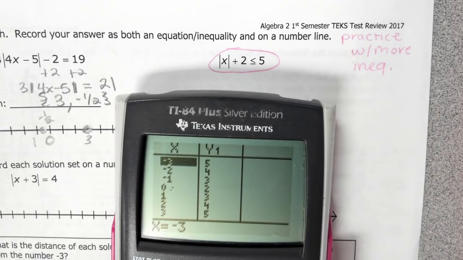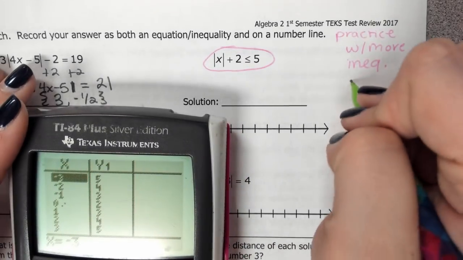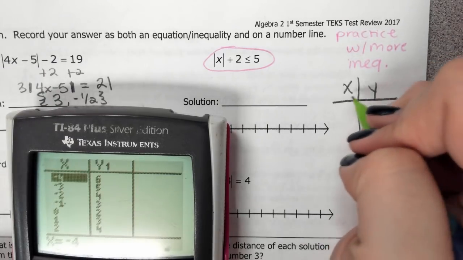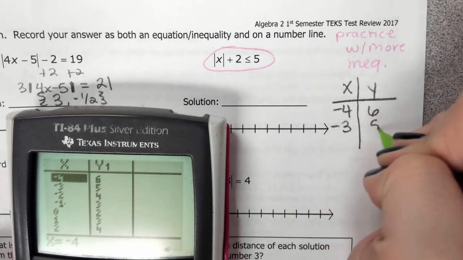And I'm going to go see if I can find it again. There it is right there. So I'm looking where it is, 5. Let's just kind of create a mini table to the side here. So I have x, and I have y, and I want you to use a point above. So I'm going to use negative 4, 6, negative 3, 5.